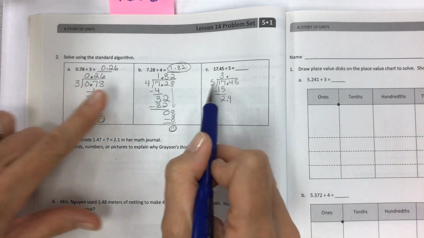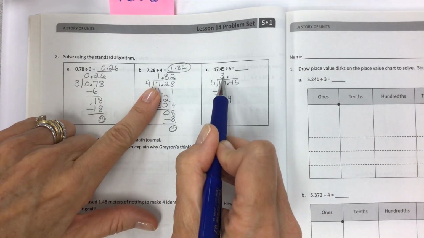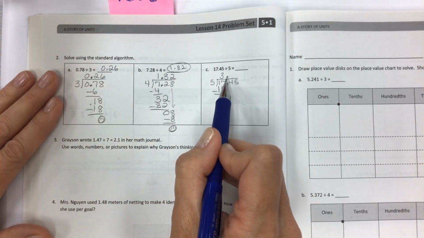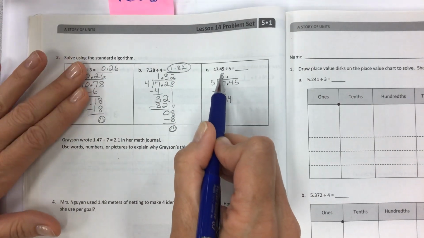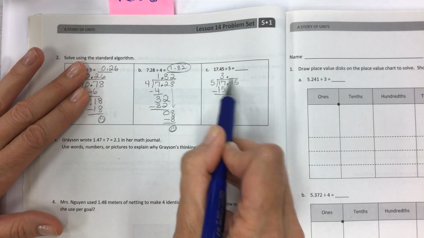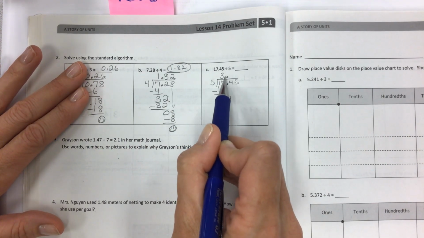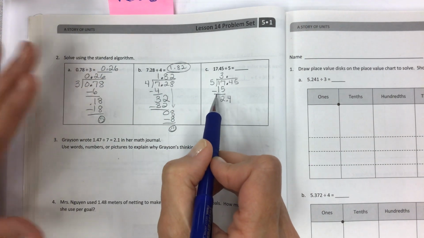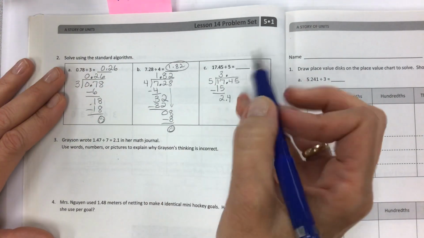And remember, we were talking about this. Does it matter where I put my digits in the quotient? It absolutely matters. You must have it over the right place value position. This is not a line for your answer. It is place value positions on the top as well as underneath. So line up according to place value.